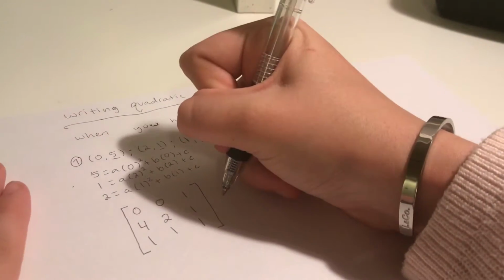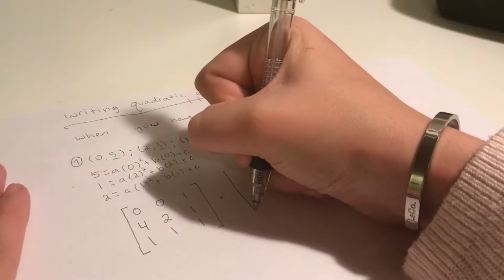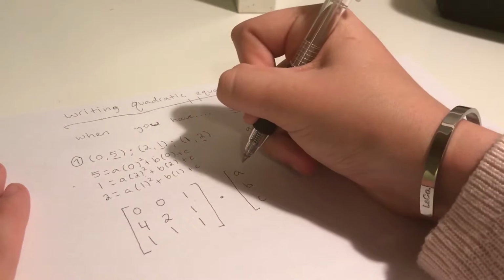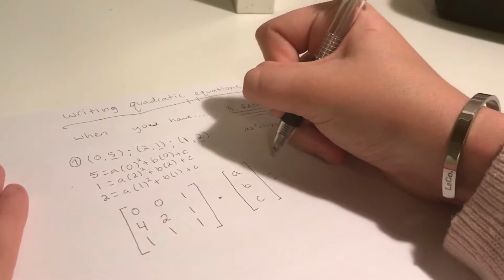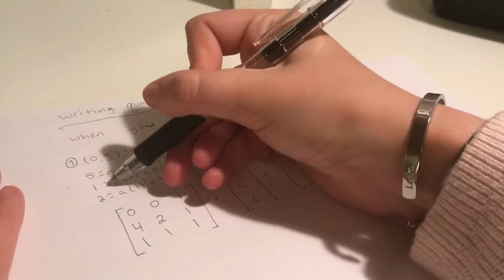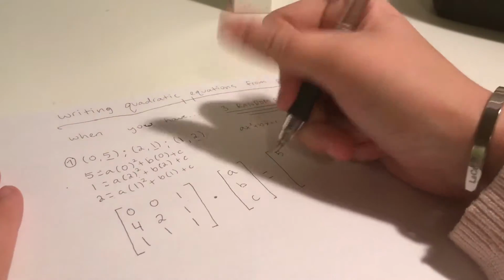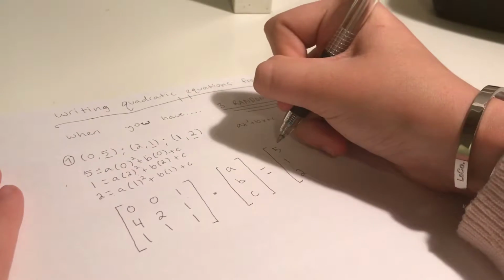Then, in all matrix equations, you draw your little a, b, c column, and then equals your y values, which are 5, 1, and 2. You match up the 5 with this row, the 1 with the other row, and the 2 with the third row.